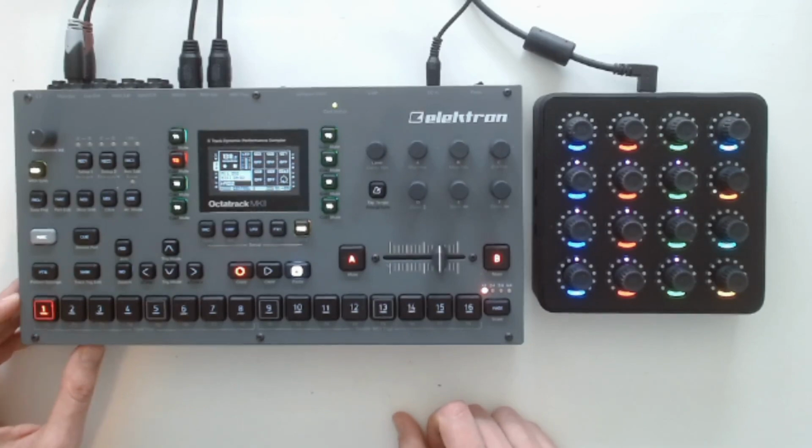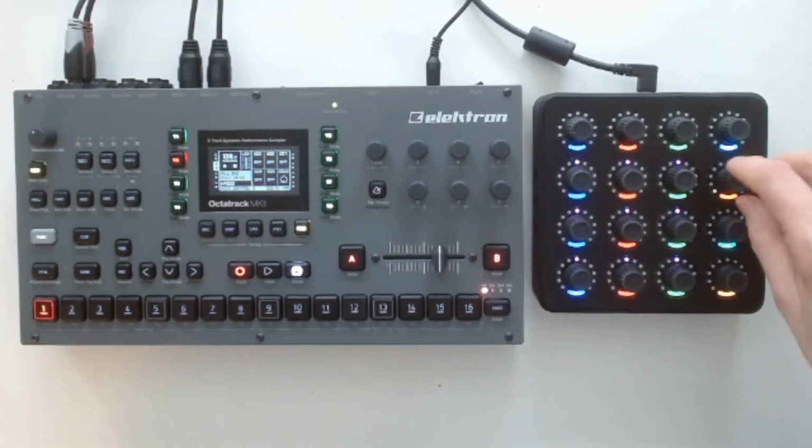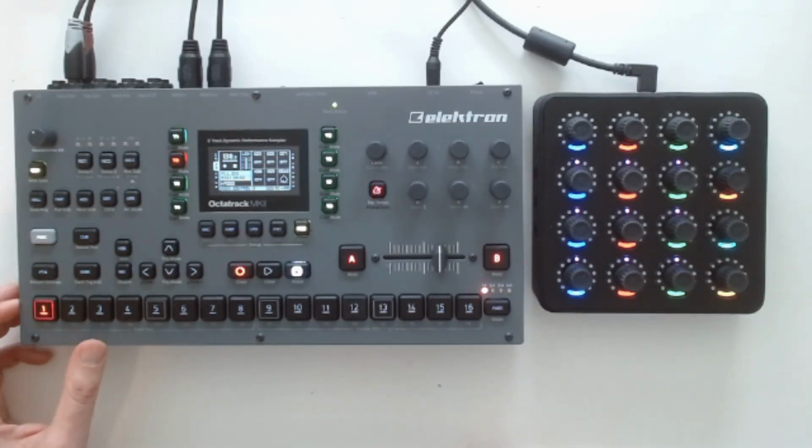And now on the first step I want the value to be null. So if I put it like this and I play, it goes immediately to null. This doesn't always work.